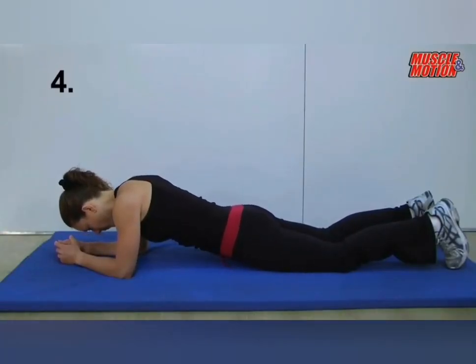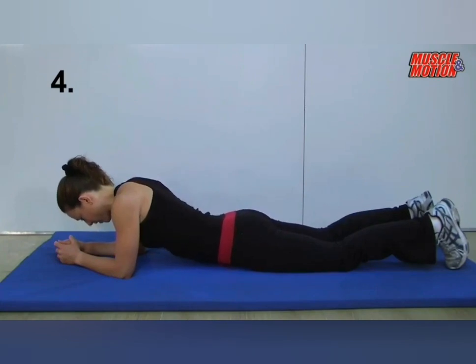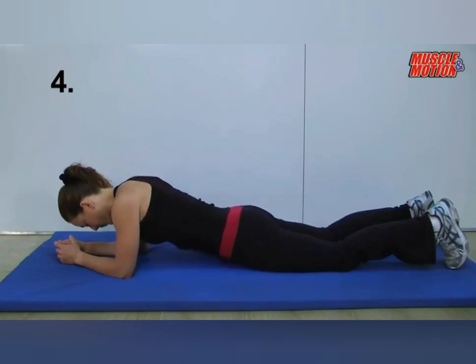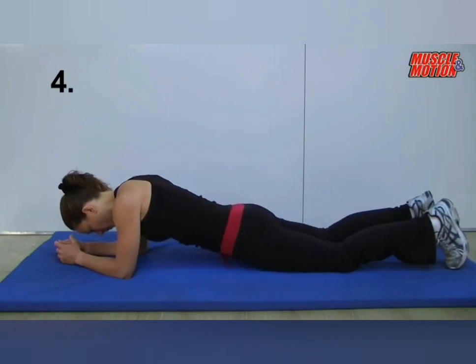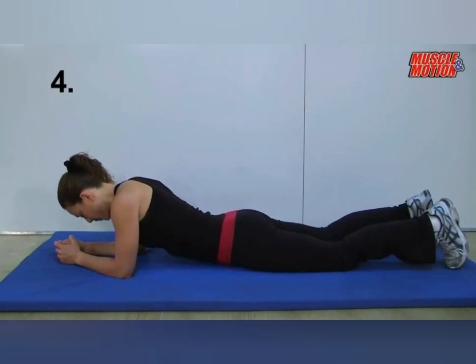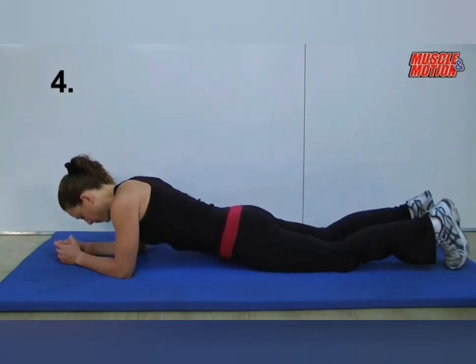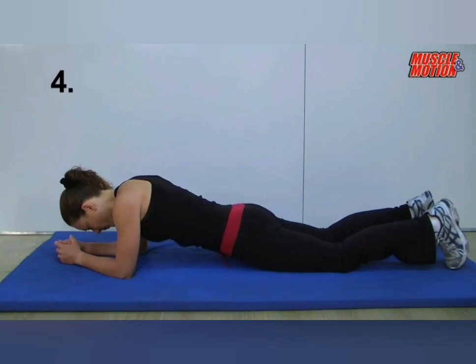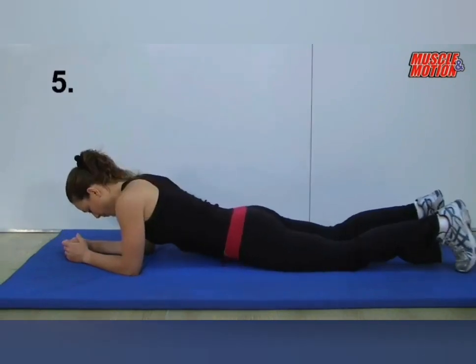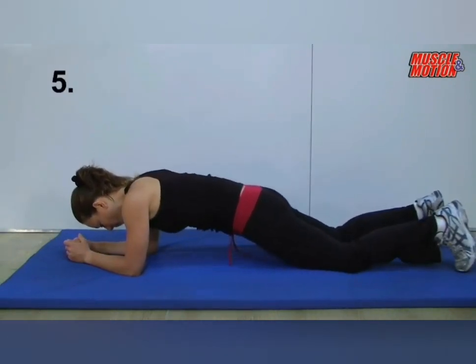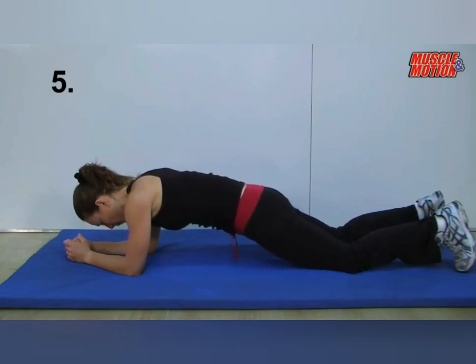Exercise 4. Posterior pelvic tilt, in a prone position using the elbows for support. Keep the thighs on the floor and tilt the pelvis posteriorly. Exercise 5. In this variation, we lift the thighs from the floor. The movement axis moves to the knee.